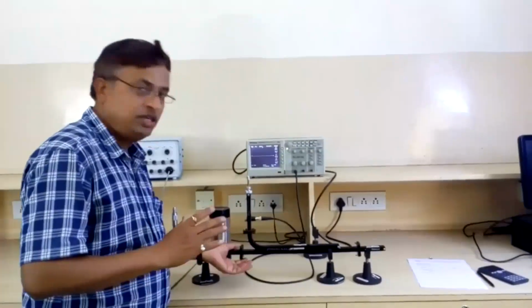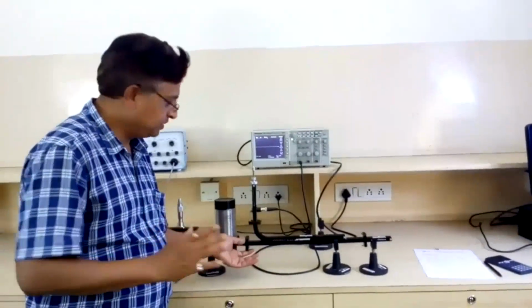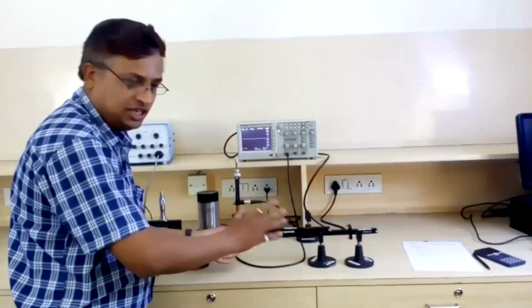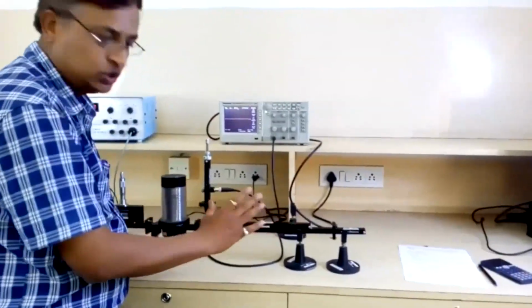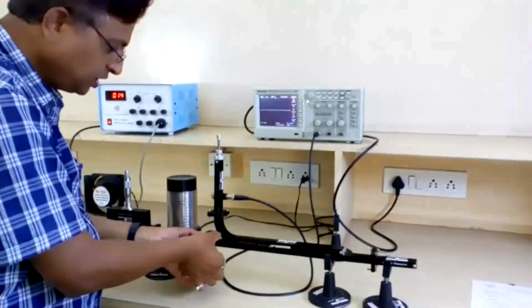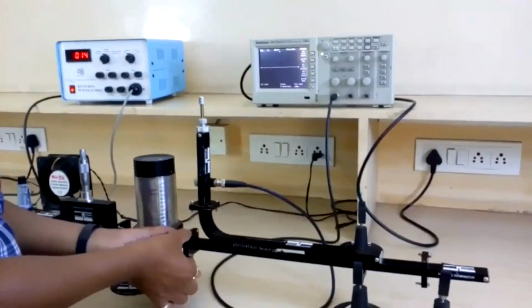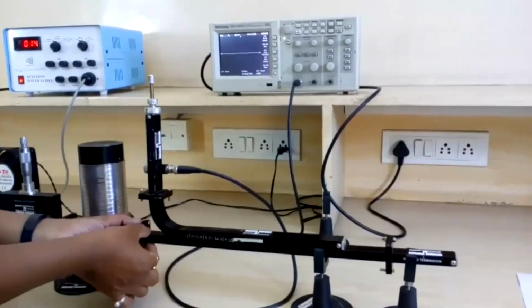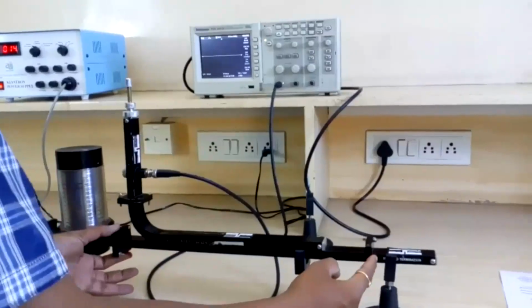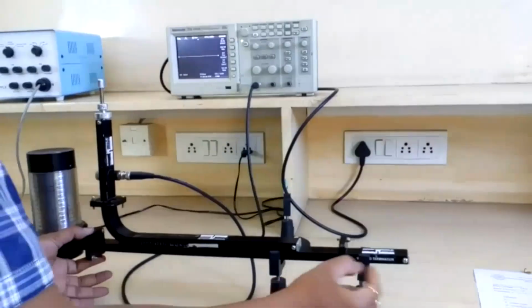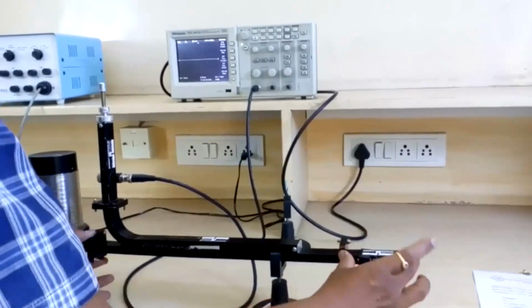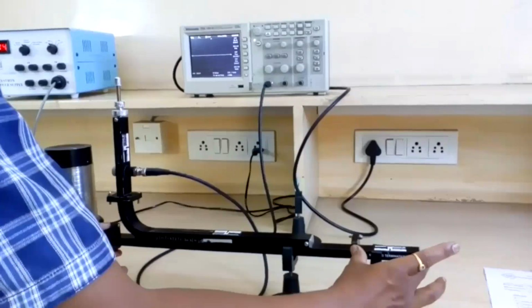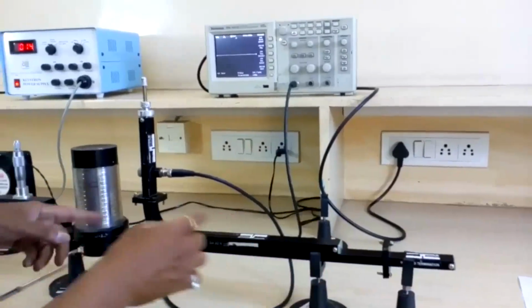For the back voltage measurement, we have reversed the position of port 1 and 2. Port 2 is coupled to the microwave bench, and the output of the microwave bench is coupled to port 2. Port 1 I cannot keep open, so I have terminated it with a 50 ohm match load.